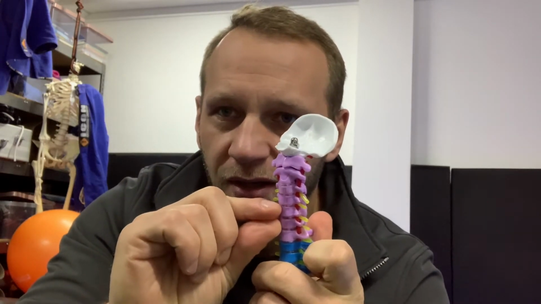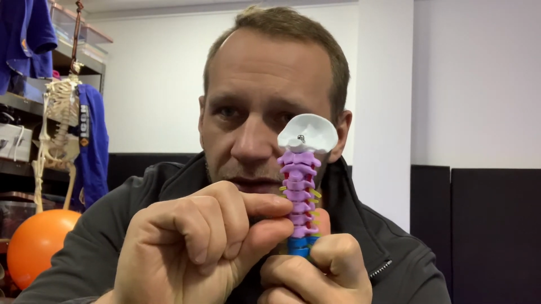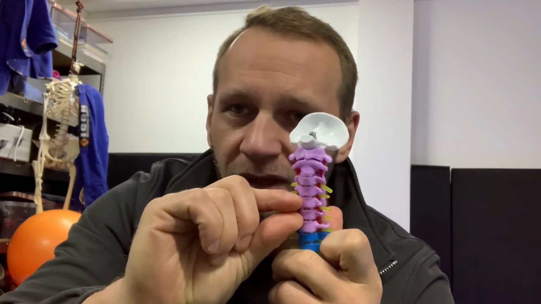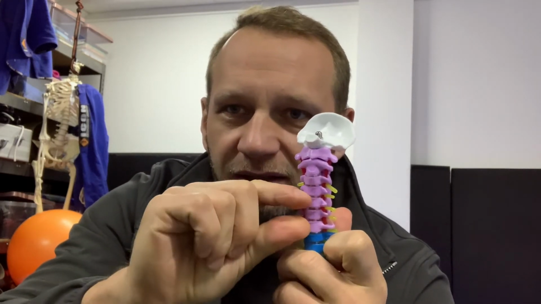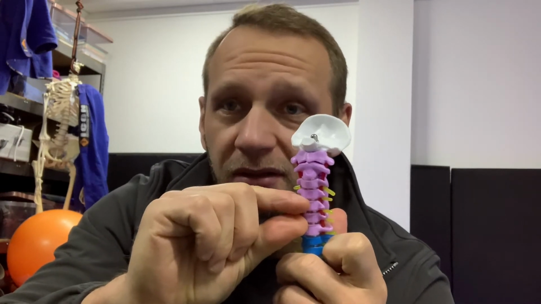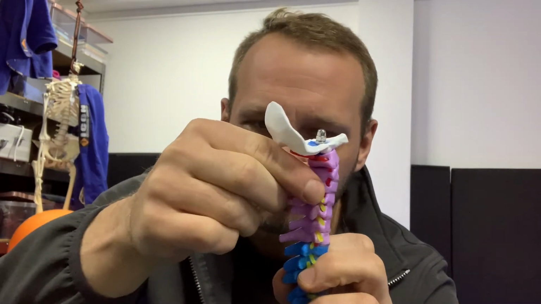Obviously, the nerves can be damaged or compressed, because all that cushion which is here is like amortizing, shock absorbing for the spine. So this height decreases, which also causes compression on the joints as well.